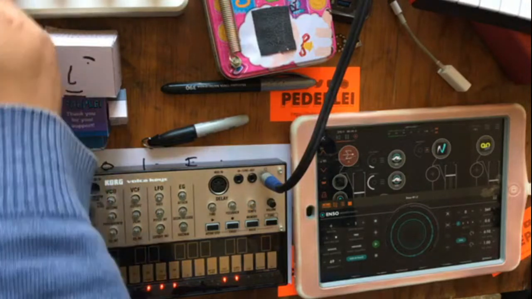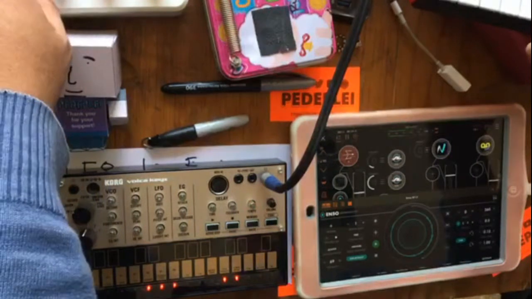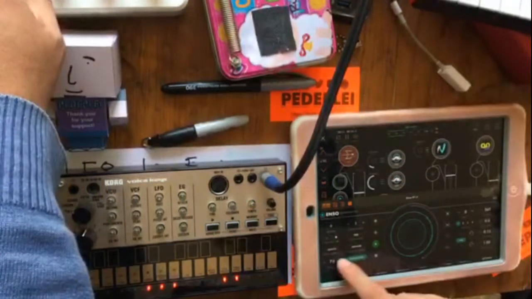Now I can also keep overdubbing. Let me change the feedback to 75.